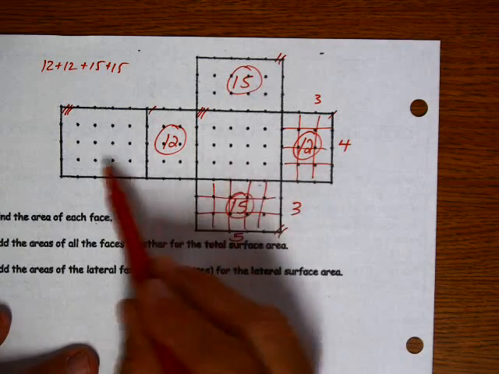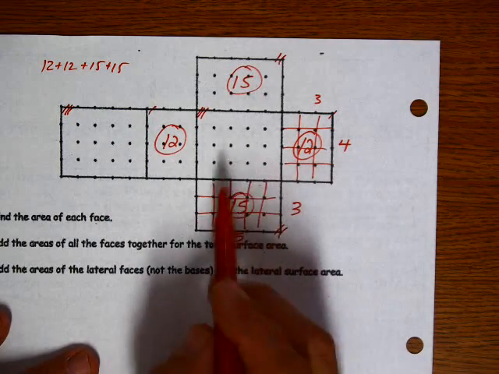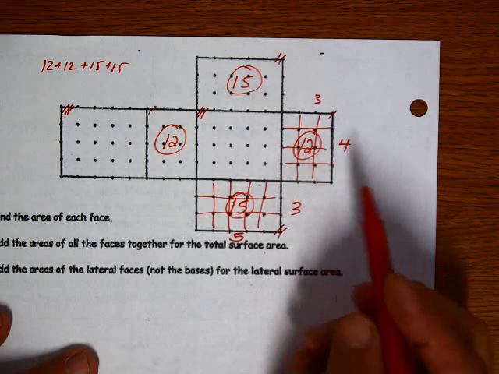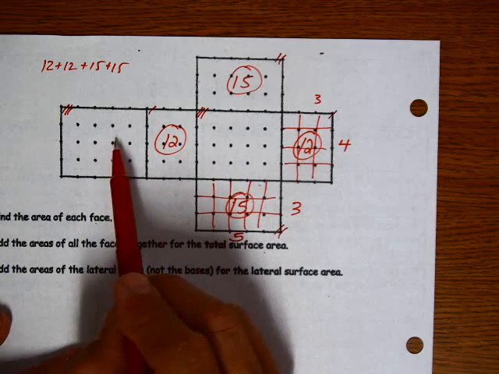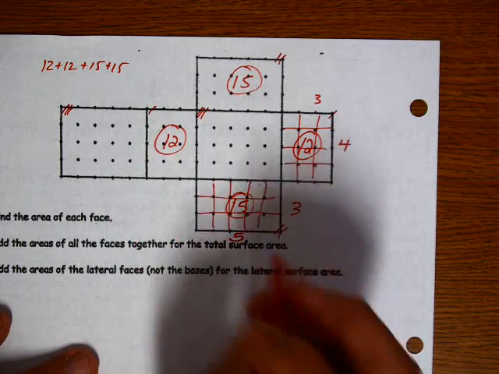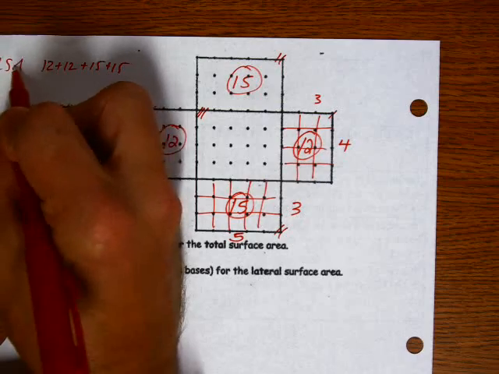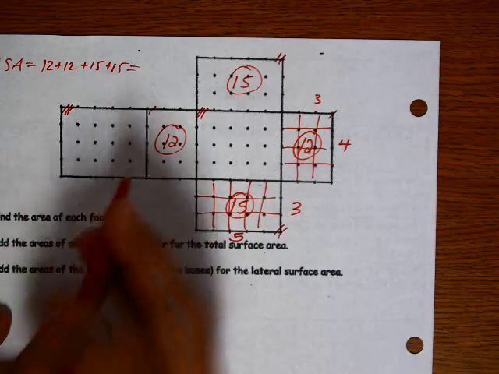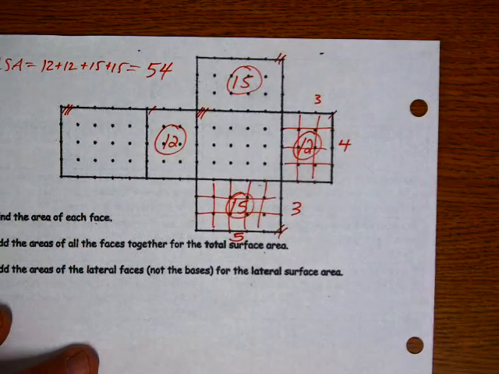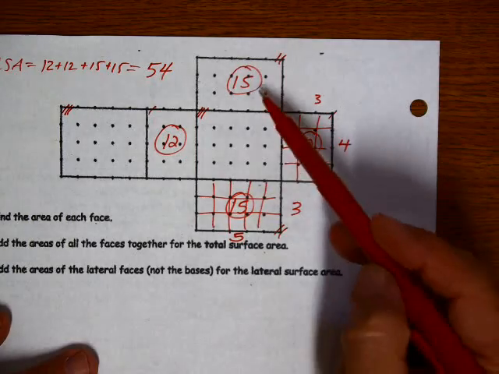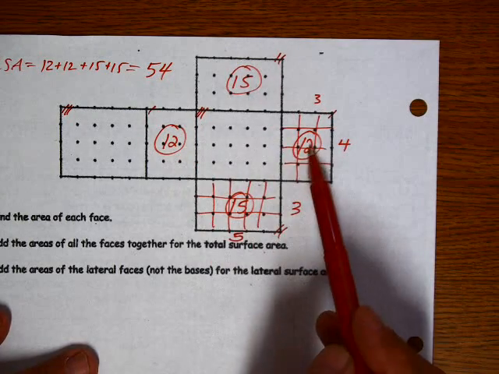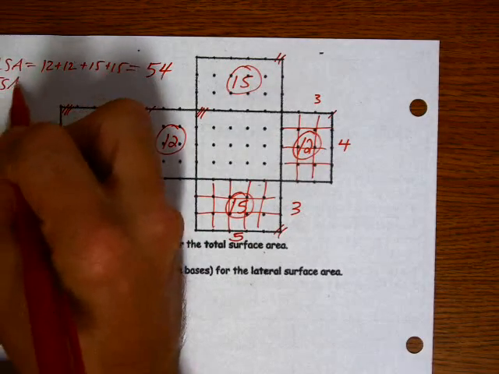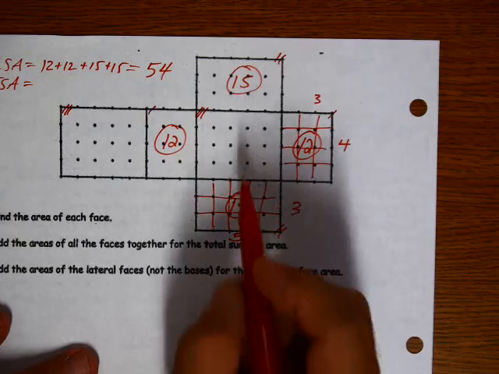Then we've got these other two, which in this case are the bases. So we're going to ignore those for a second, because if we were finding lateral surface area, we would have stopped right there, because this base and this base are not part of the lateral surface area. So just for lateral surface area, we'd be adding those four different numbers together, and we get an answer of 54. So that's the area of these two together, which is 30, these two together, which is 24, we get a total of 54.